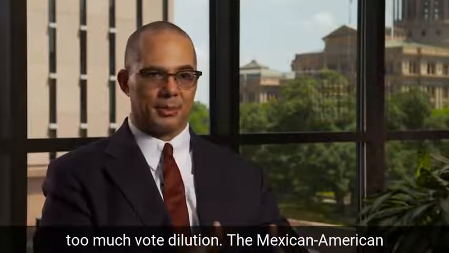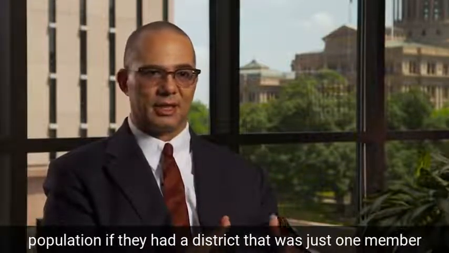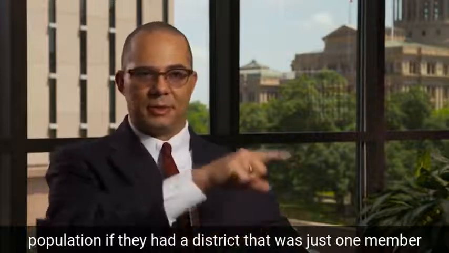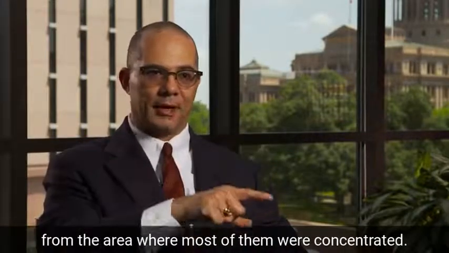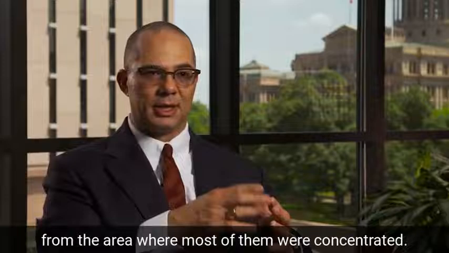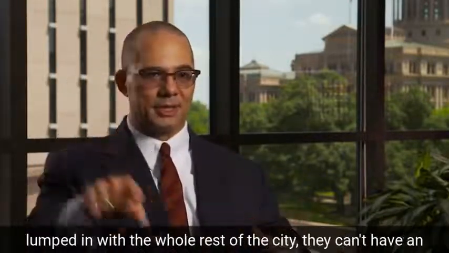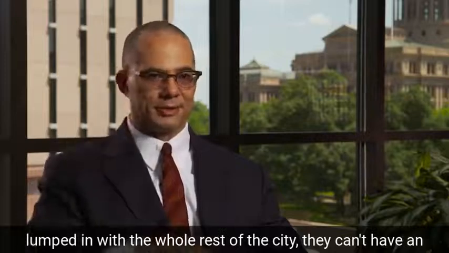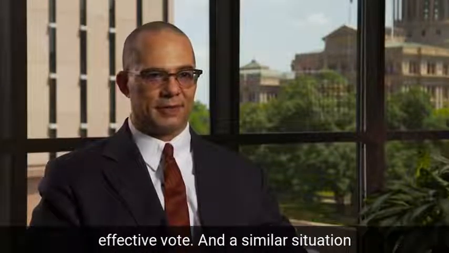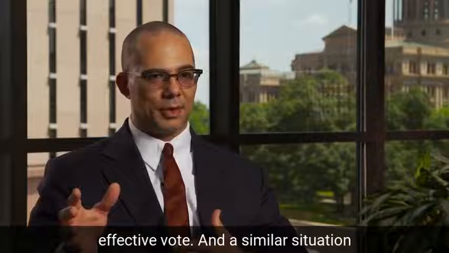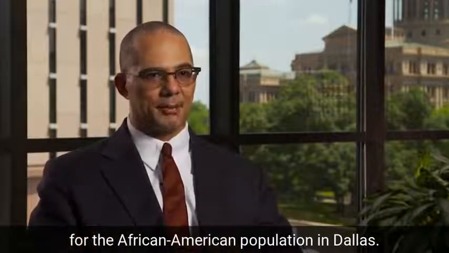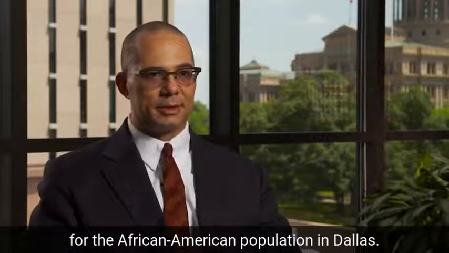The Mexican-American population, if they had a district that was just one member from the area where most of them were concentrated, would have a more powerful voice, but when they're lumped in with the whole rest of the city, they can't have an effective vote. And a similar situation for the African-American population in Dallas.